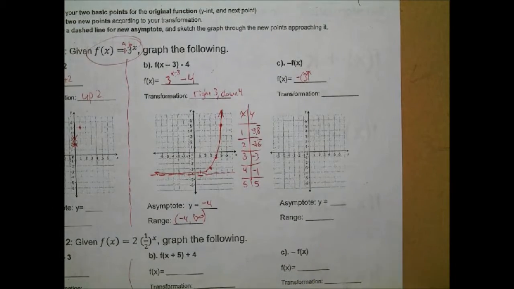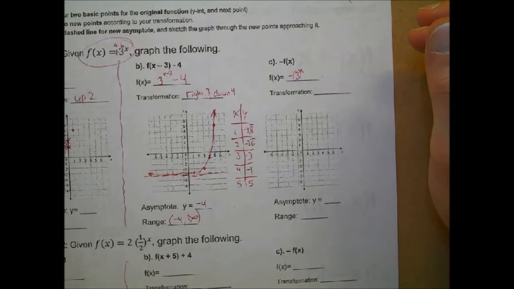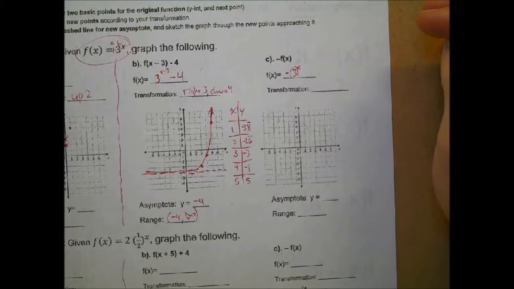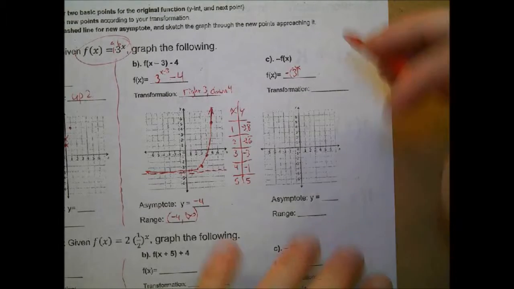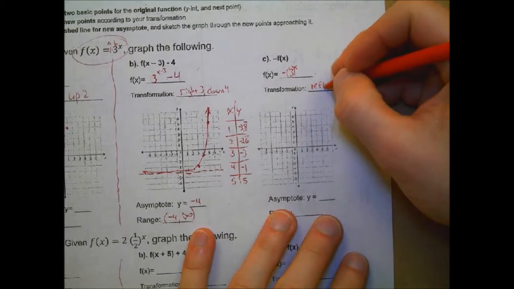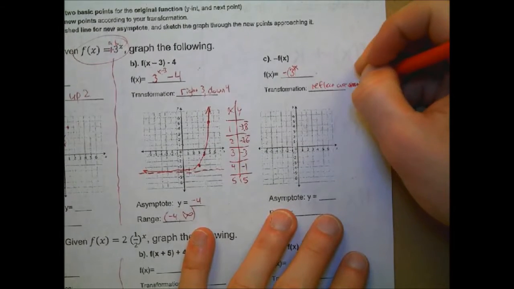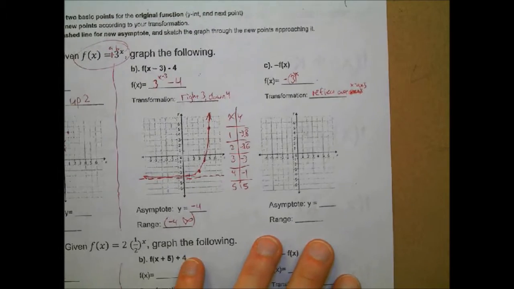And that transformation, Alessandro, what's that negative do again to our function when we put a negative in front? Is what we just talked about here. Yeah, take a look there if you need to. Reflect over the x-axis. I'm sorry, it's supposed to be the x-axis. Yeah, reflect over the x-axis. There we go. Reflect over x-axis.